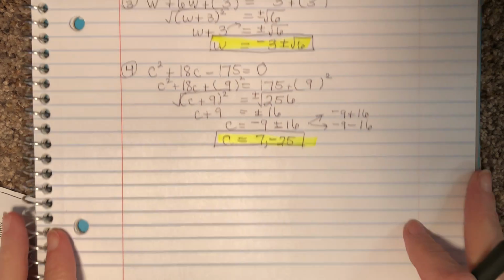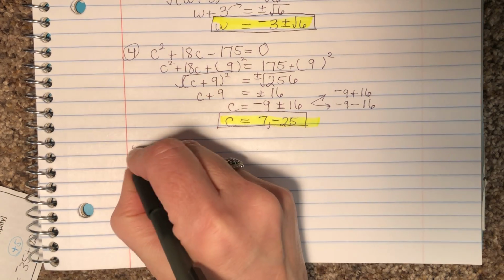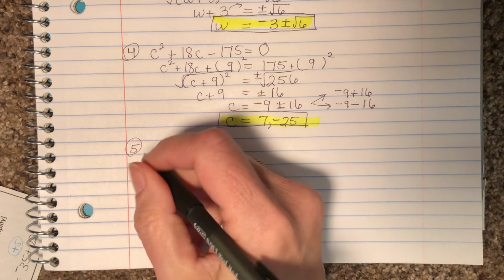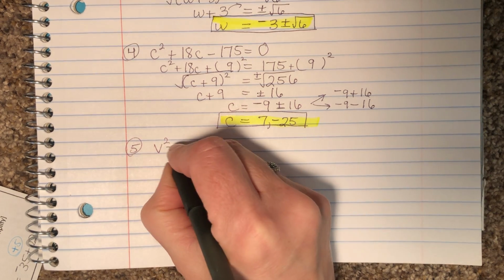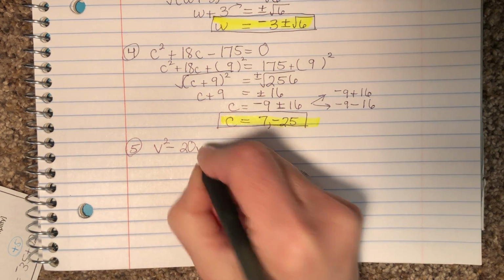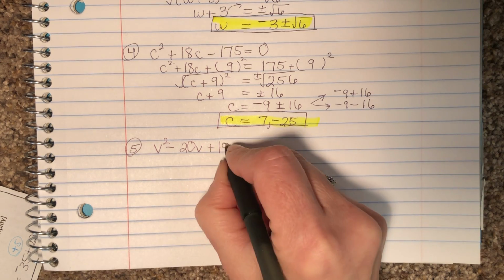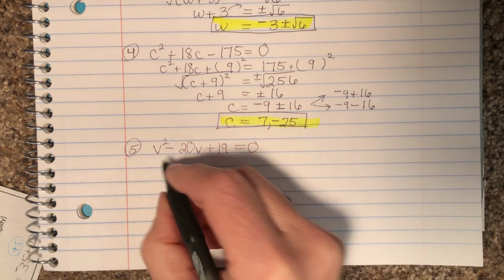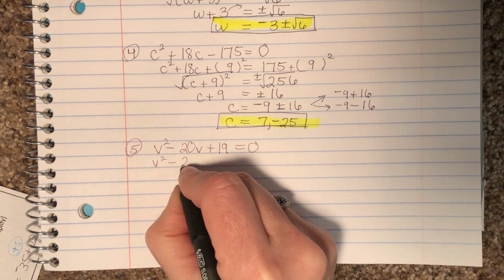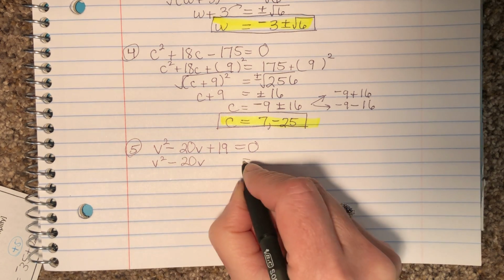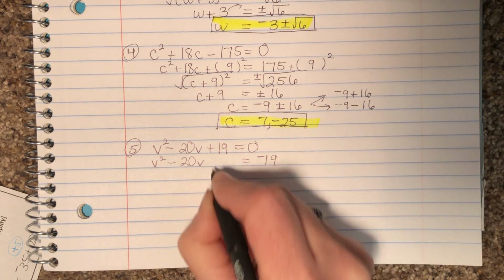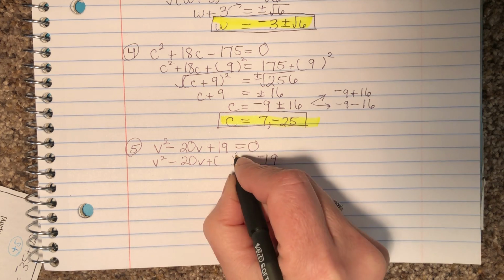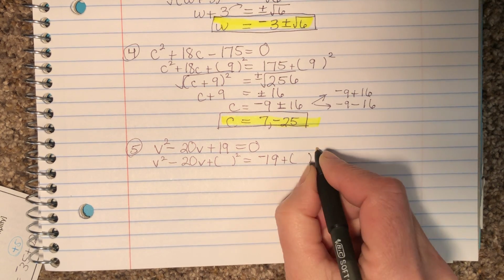Number 5, I think I can squeeze that on here. Okay, 5 is v squared minus 20v plus 19 equals 0. All right, v squared minus 20v, putting that on the other side, plus something squared, plus something squared.